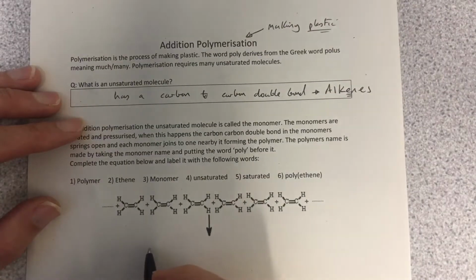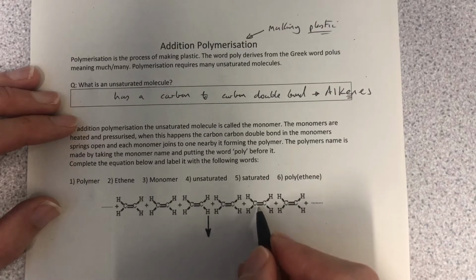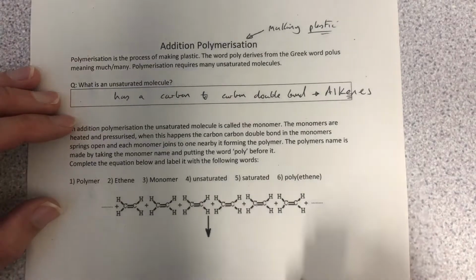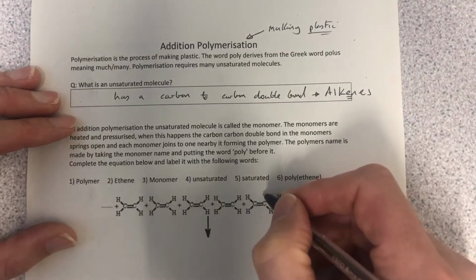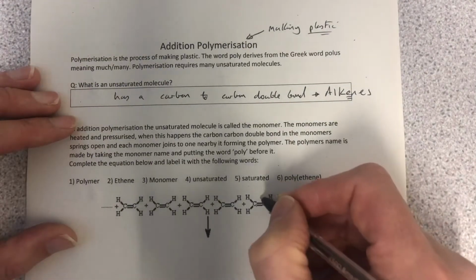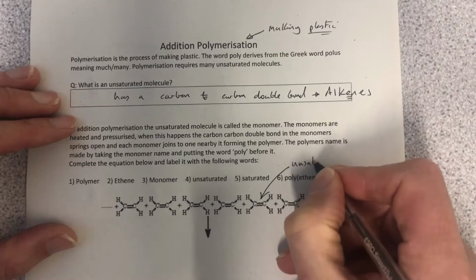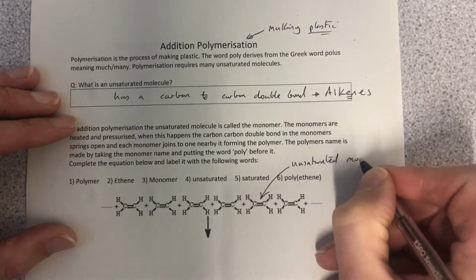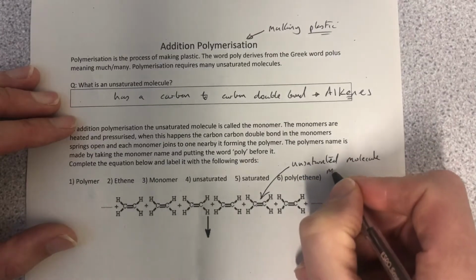Okay, so the simplest alkene that we can look at, I suppose, is ethene. Ethene here has a carbon to carbon double bond surrounded by 4 hydrogens. Now in addition polymerisation we have some new terminology. The unsaturated molecule, that's the unsaturated molecule there, so the ethene is unsaturated. The unsaturated molecule in addition polymerisation is called a monomer. Okay, the unsaturated molecule is a monomer.